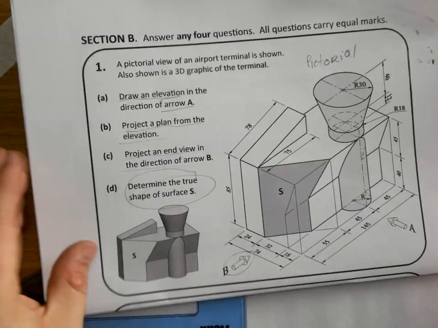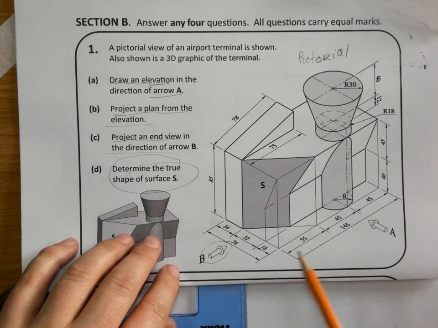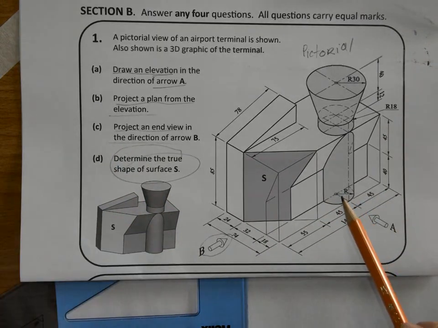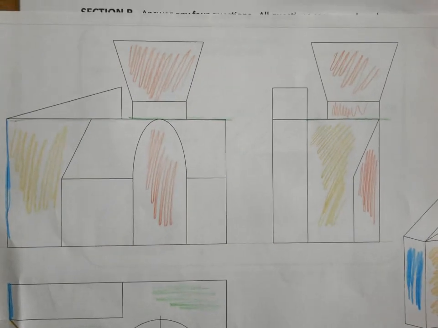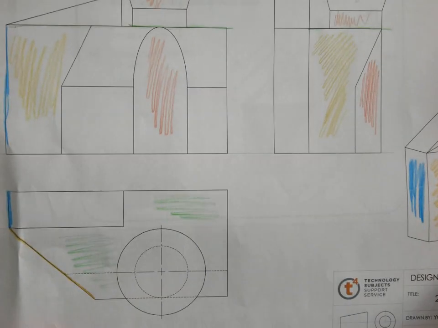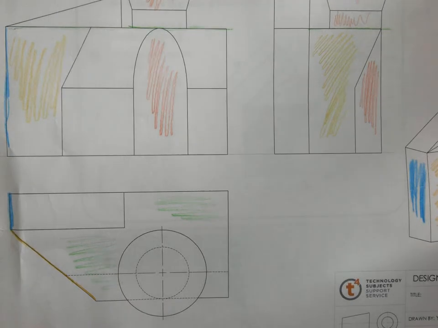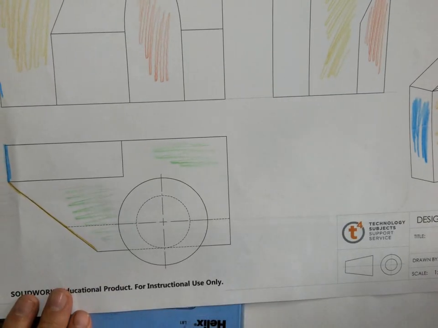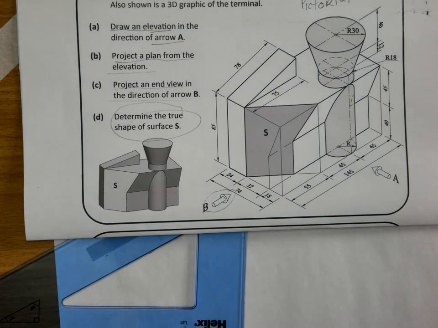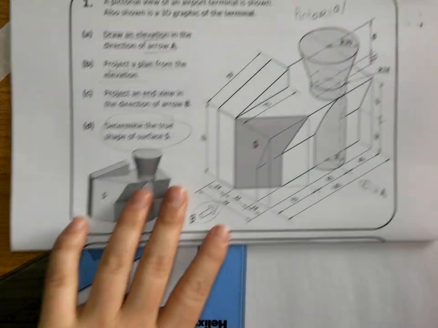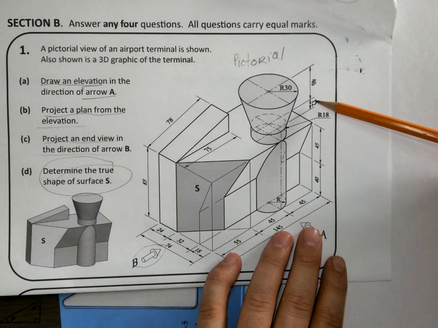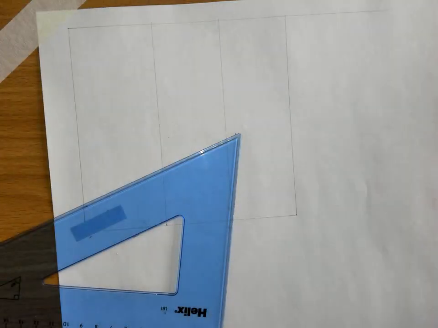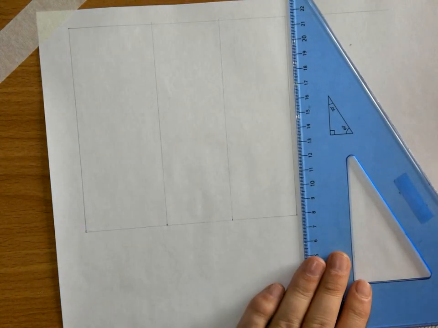So I've got 55, 45, 45, and just if you're in any doubt, that is what the finished end elevation looks like, and there's the finished plan there. The dimensions going vertically are 40, 45 and 12.